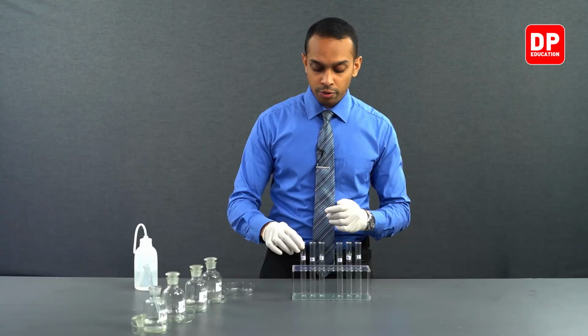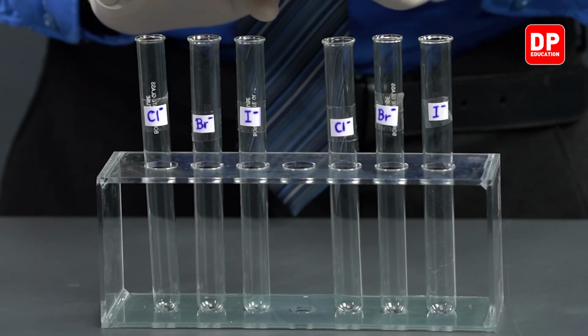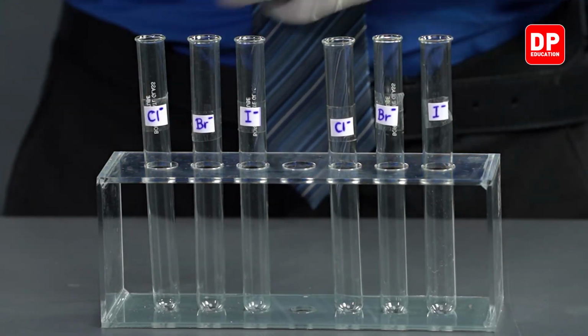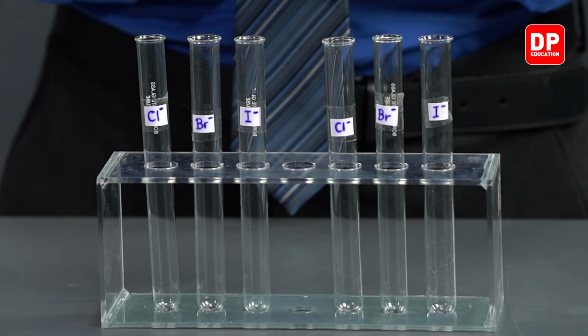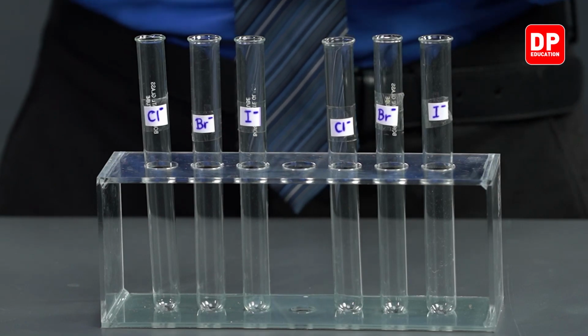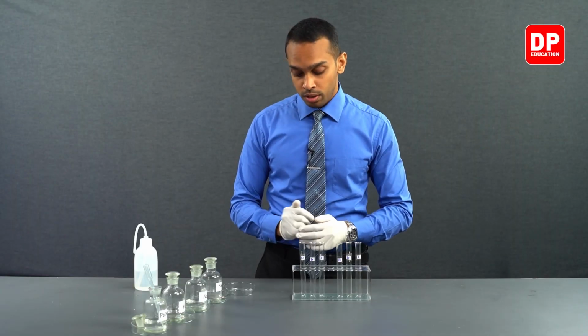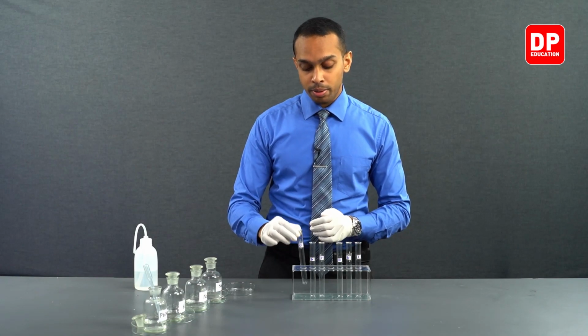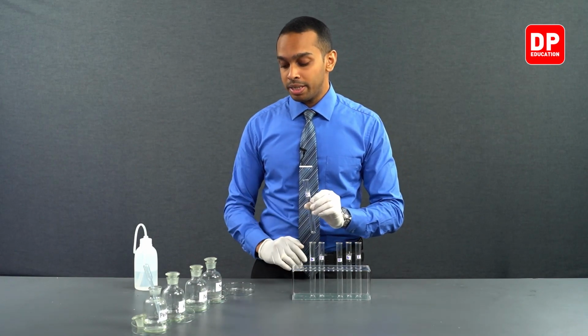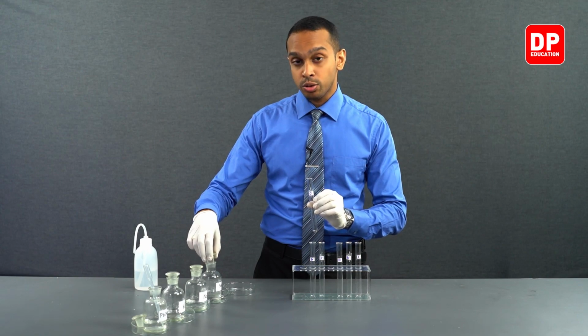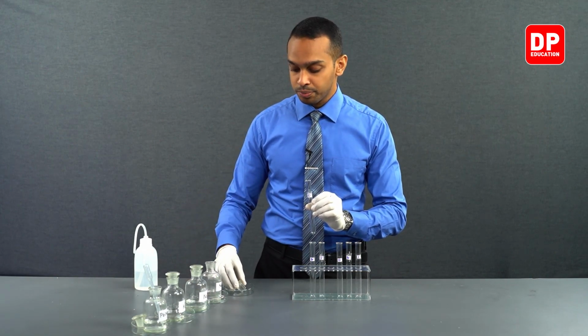Without further ado, we have labeled our test tubes because it will be easier for us to identify what solutions are in them. To an already labeled test tube, I will be taking a little bit of sodium chloride solution.